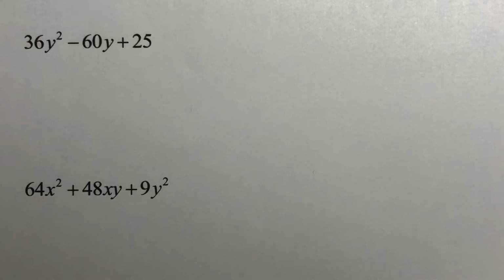This is section 6.5, part 5. We have been working with perfect square trinomials.